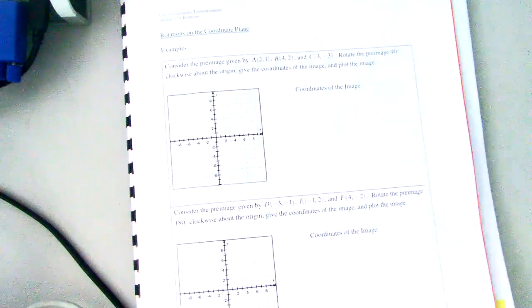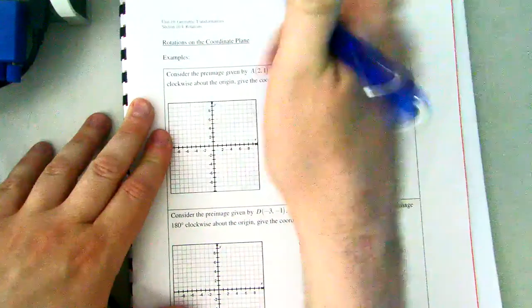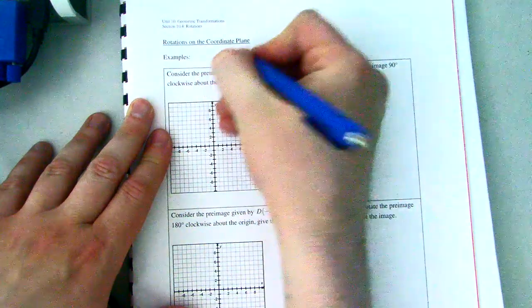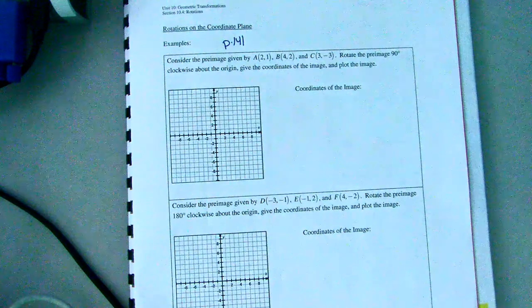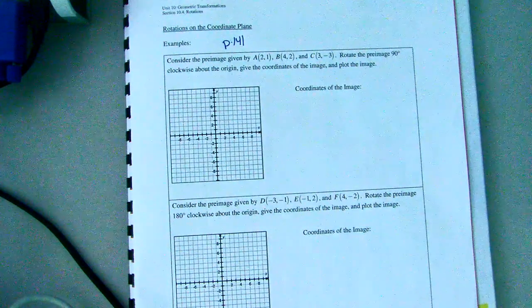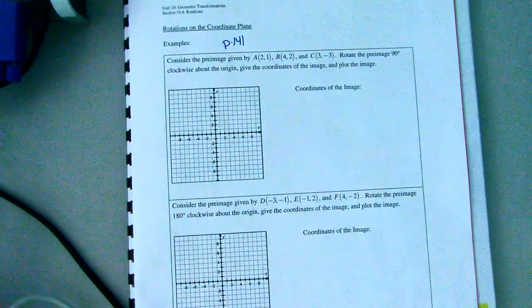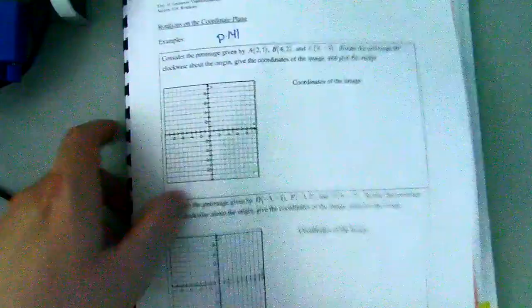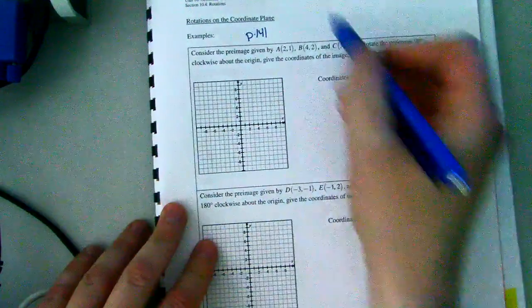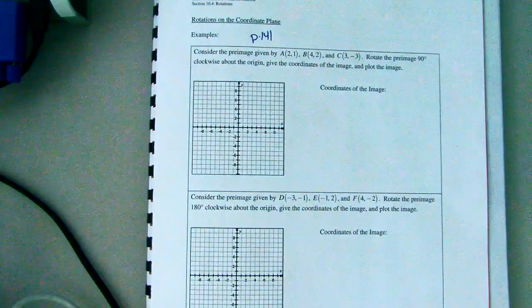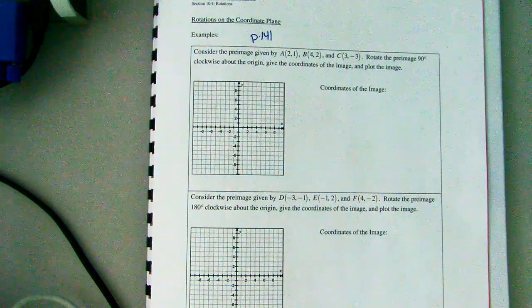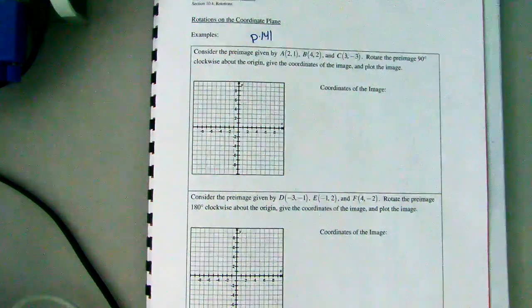Okay, so we are on page 141 in the notes. And what we're going to look at is how to rotate shapes on the coordinate plane. I guess I didn't even give you a space to write the directions, but we'll write the directions on the top. For that first example, I want you to rotate that pre-image 90 degrees clockwise about the origin.